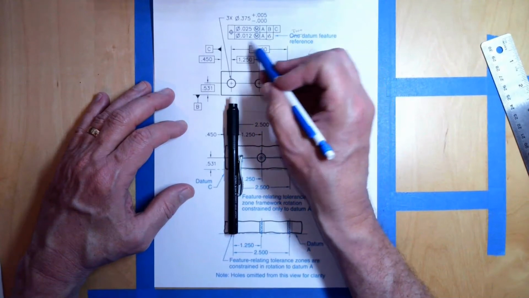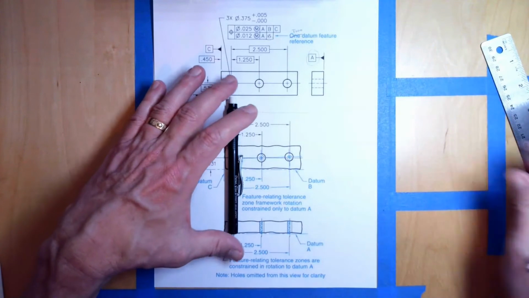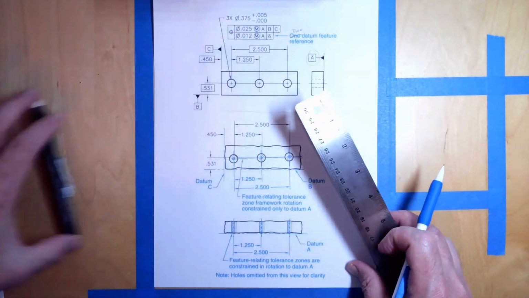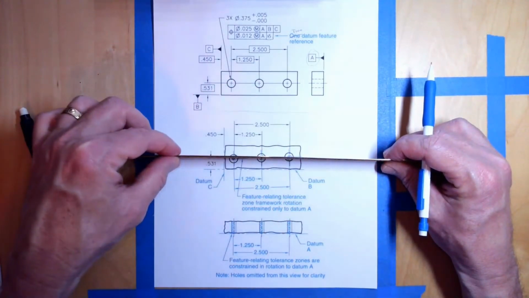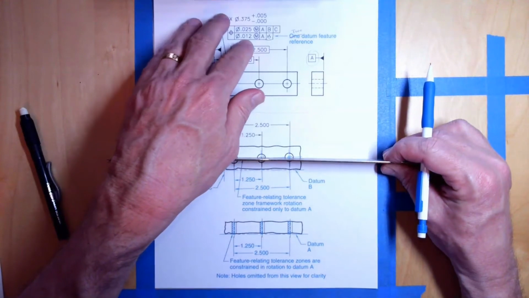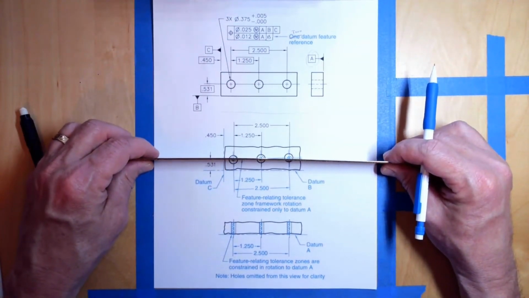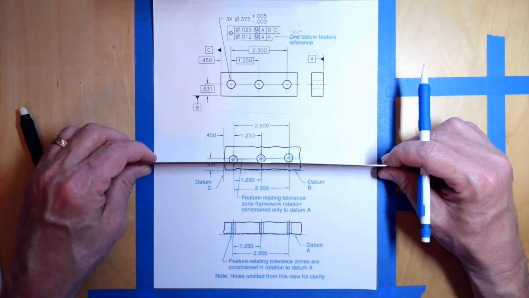But because we repeat B, then the tolerance zones must be oriented relative to B. So in addition to 90 degrees relative to A, here's the axis connecting all the feature locating tolerance zones. This axis cannot rotate like this.